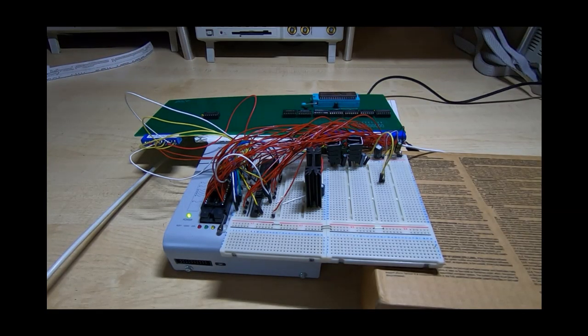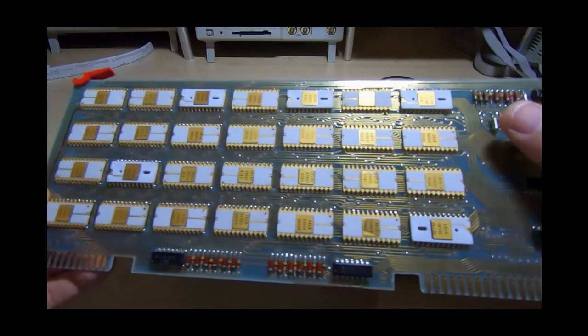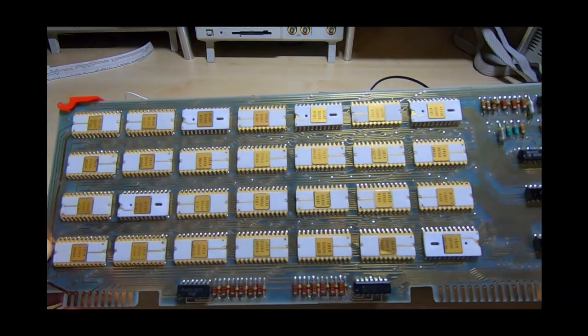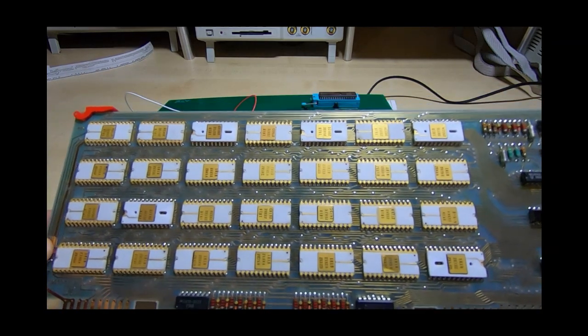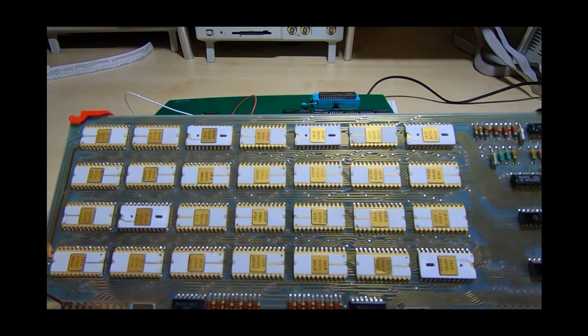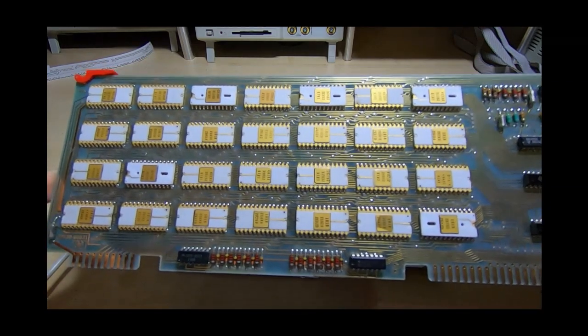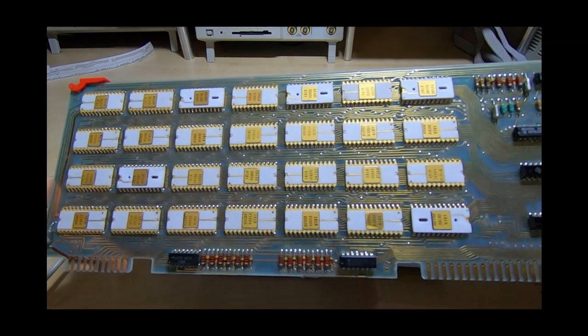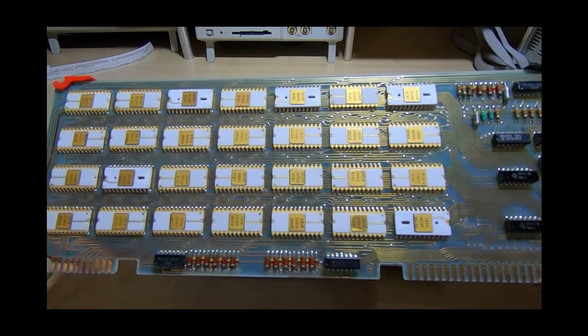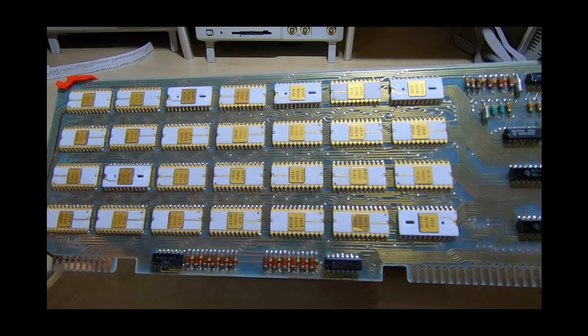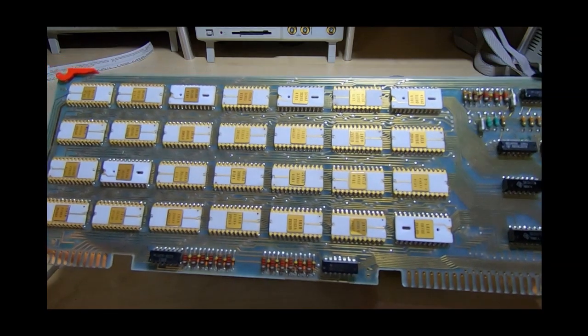A few of the major differences are that the original card needed some odd supply voltages. It needed +5, which is not unusual, but it also needed +16, +12 and -12. It also used quite a bit of power. This would use about 0.7, 0.8 amps at 16 volts. So you're looking at around 10 watts for this card.